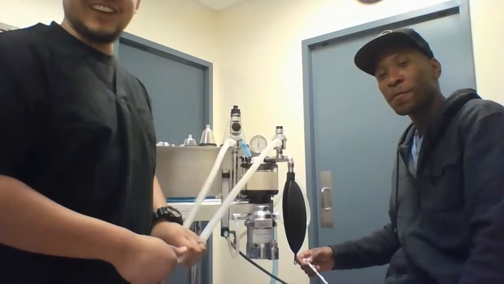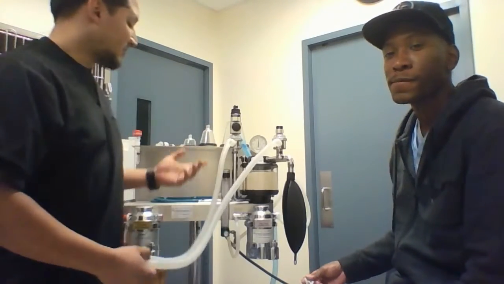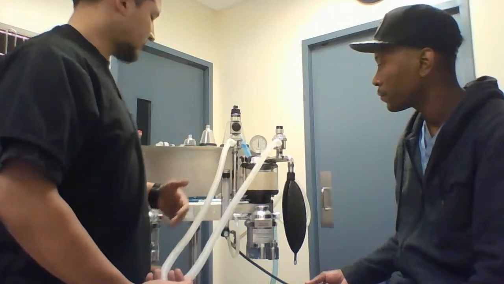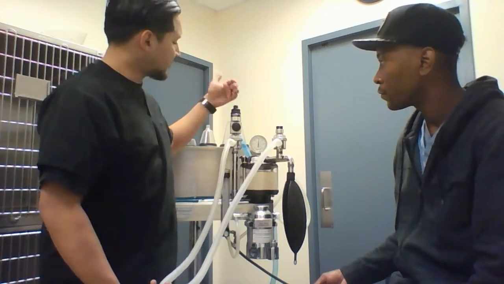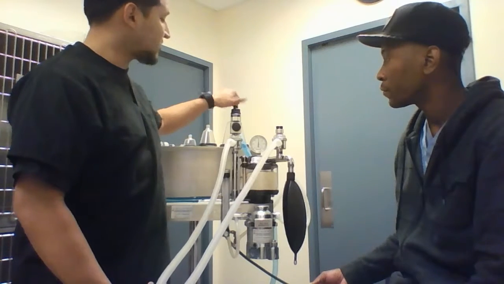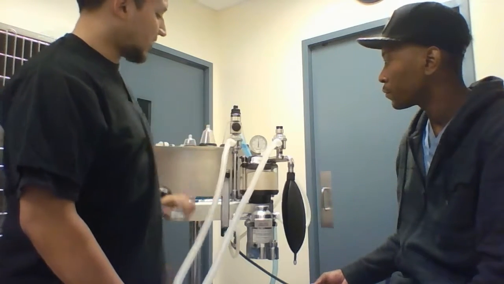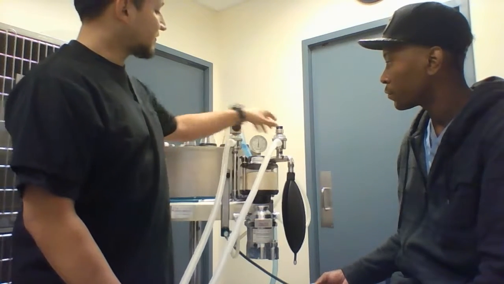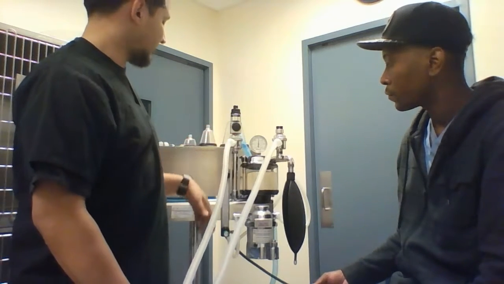Alright, so today I'm going to show you how to pressure test your rebreathing system. Avery set it up for me earlier, so everything's all set up. What you should do first is close your pop-off valve, or pressure release valve, to enclose all the oxygen in the system so it's not released. Make sure your valves are closed as well, because air can get out.